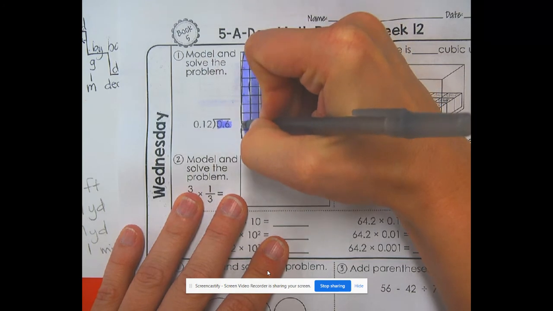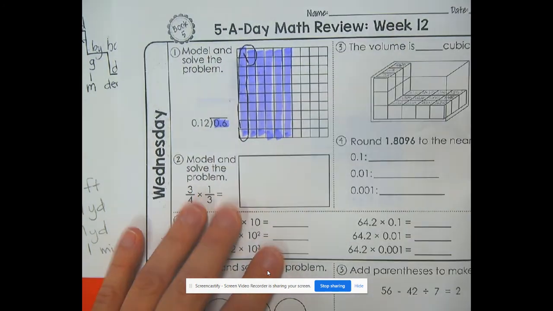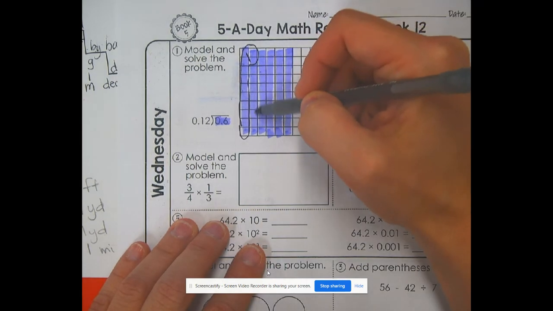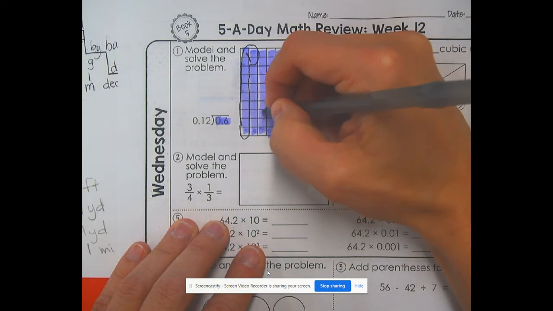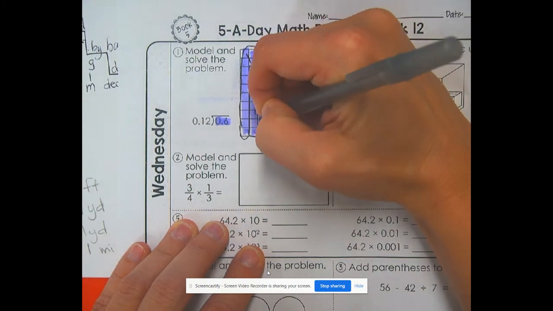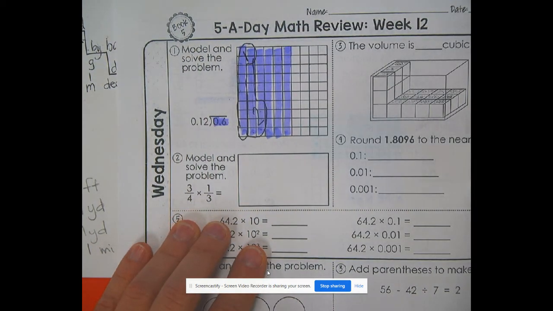Can I make one group of 12 hundredths? Yep, right there. There's one. Now I need to make another group of 12 hundredths. So I have 8, 9, 10, 11, 12. There's another group of 12 hundredths.